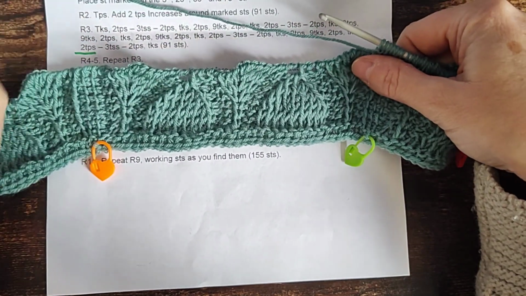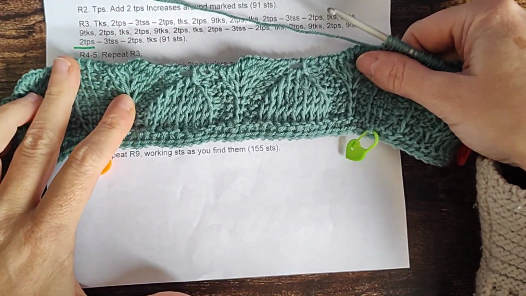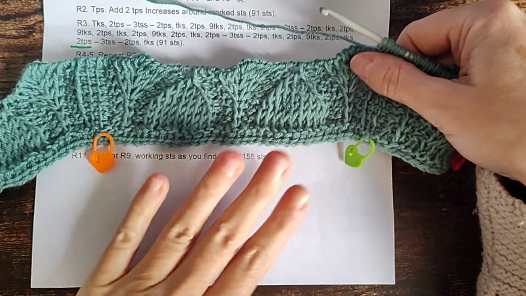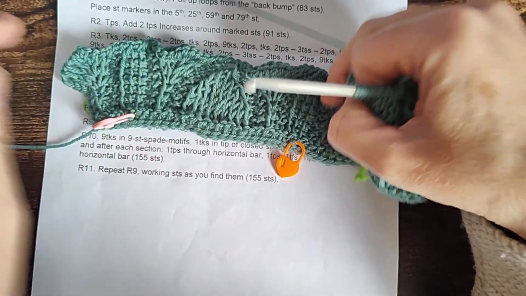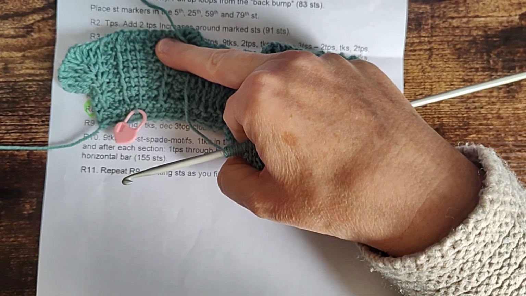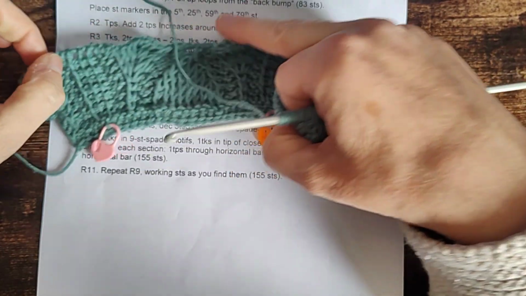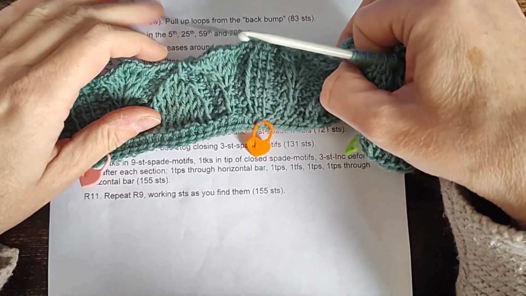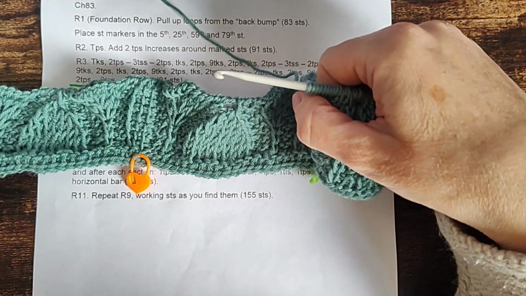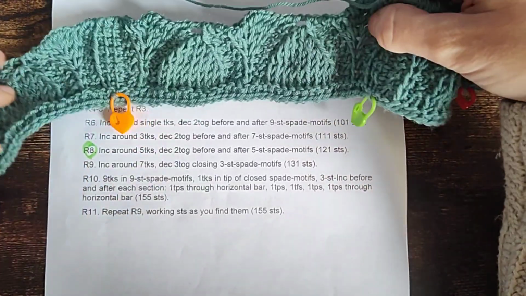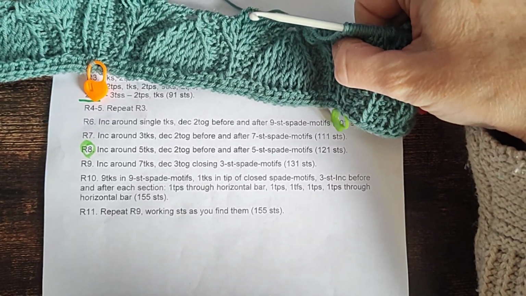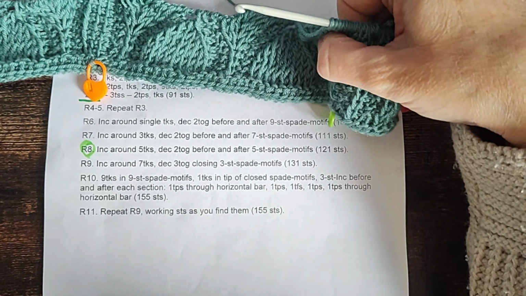Here, right before the 3rd separating strip, you will add increases, just like I've shown you, and you will do the same here, right before and after the last strip of 3 simple stitches, and you will work all of the remaining stitches as you find them. Okay, I hope this is clear enough. I will leave you here for now, and I will see you at the end of row 10, where you are supposed to have 155 stitches.